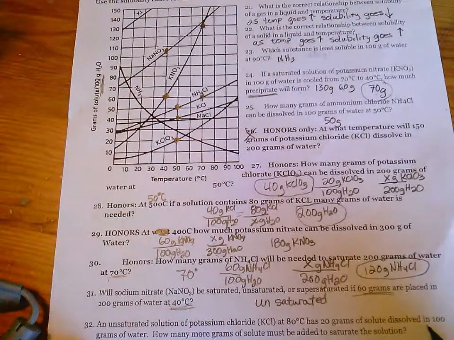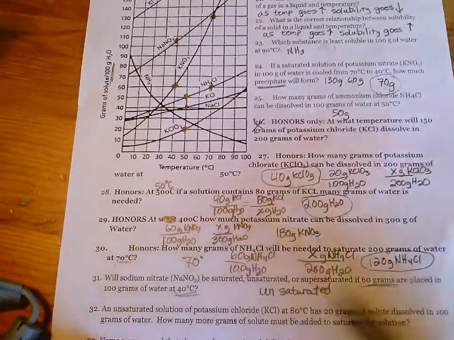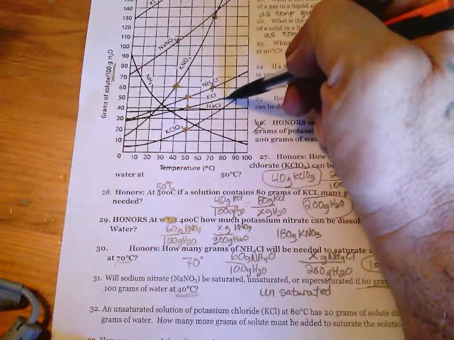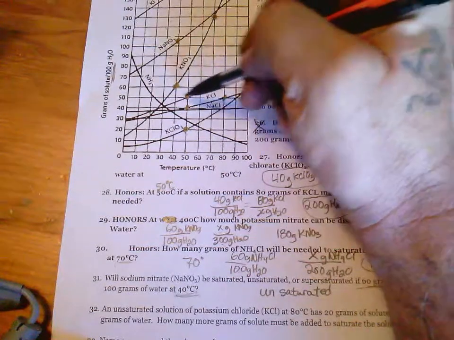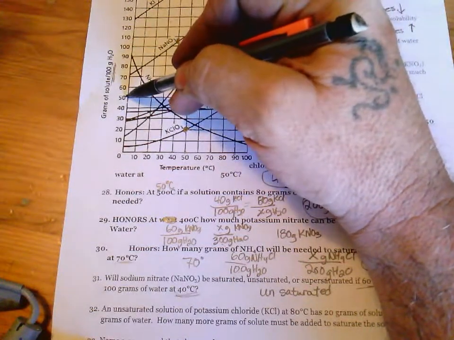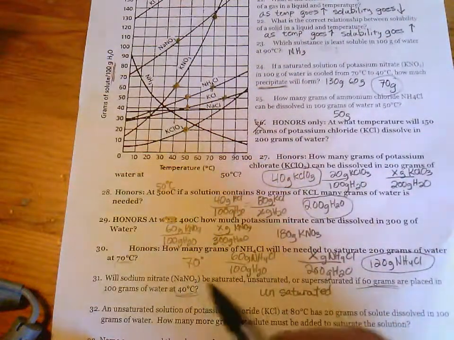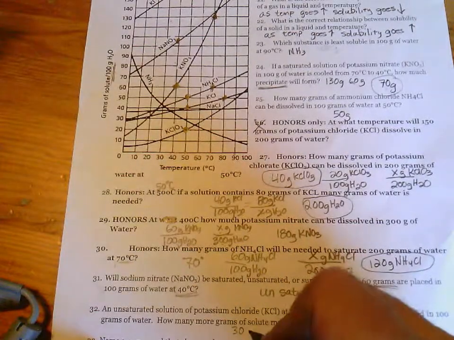An unsaturated solution of potassium chloride, KCl, at 80 degrees has 20 grams of solute dissolved in 100 grams of water. How many more grams of solute must be added to saturate the solution? Well, let's go to 80 degrees. We'll go up to our KCl line, and we see that it will hold 50 grams, but we've only put in 20 grams. So how much more will it hold? 30 grams. 50 minus 20 equals 30 grams.